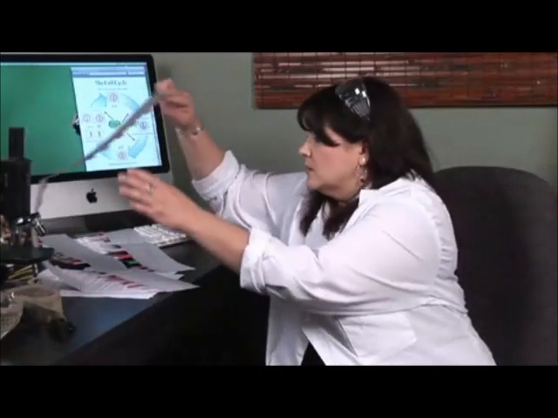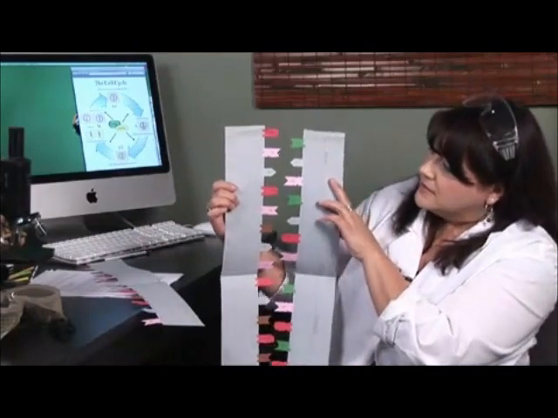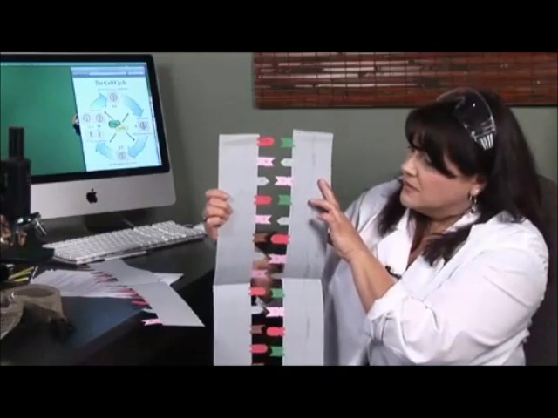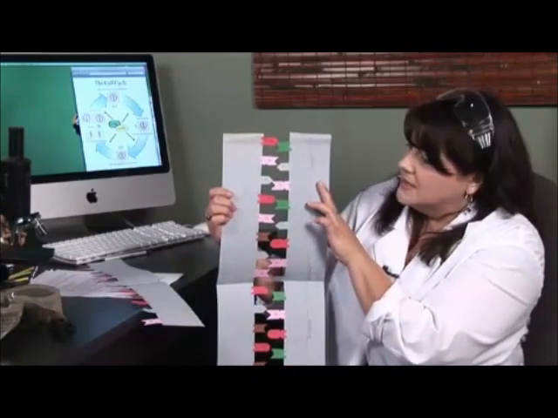In fact, when it's all the way unzipped, a whole other molecule called messenger RNA forms on the complementary strands. You'll notice now that there's green in there where there wasn't before. There's something called uracil that exists in RNA that's actually not in DNA.